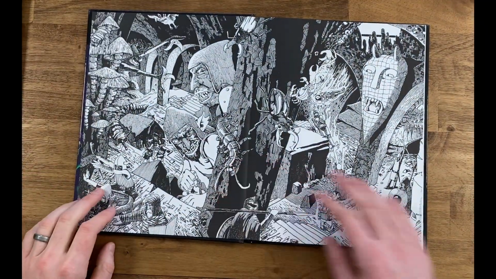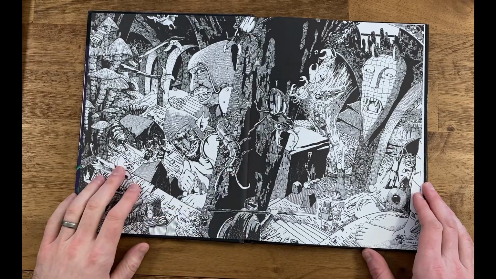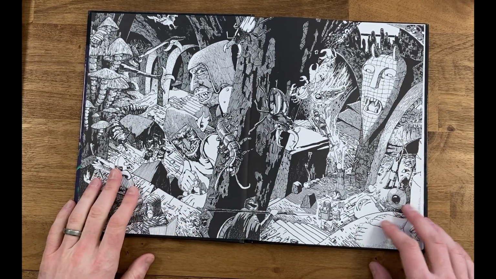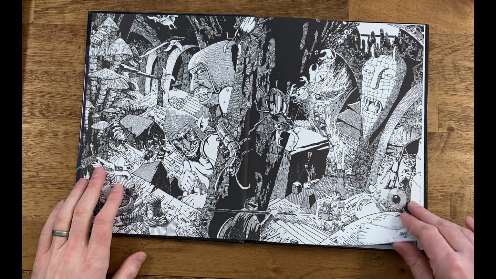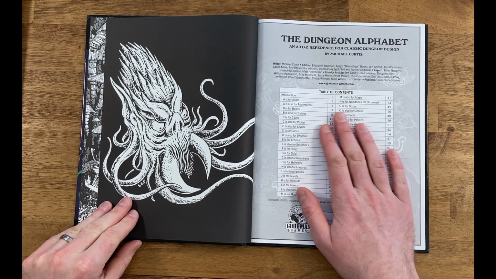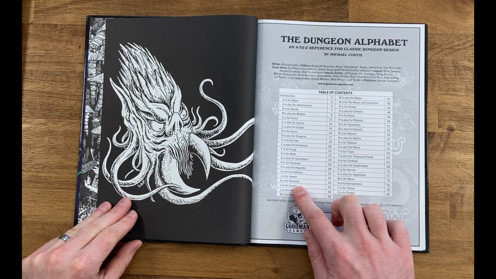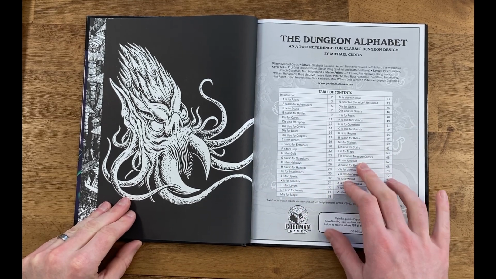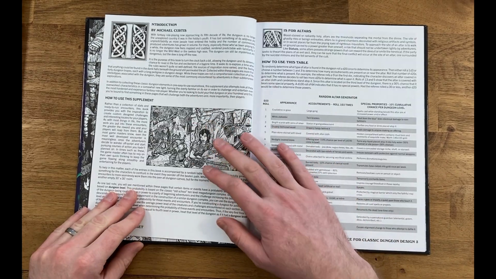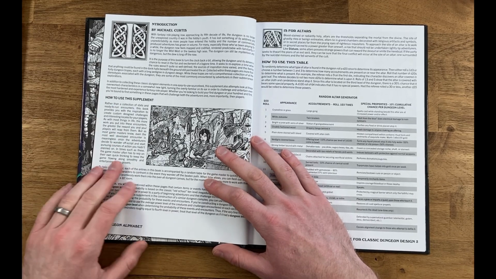Opening the book up, we have a nice kind of interior pages artwork designed by Peter Mullen. Then we get to the table of contents. So you can see the different alphabetized tables that they have on offer. There's a brief introduction on how to use the supplement.